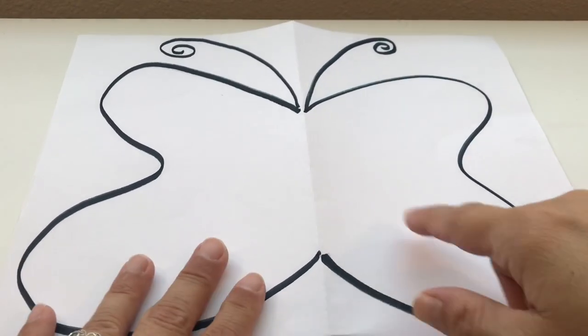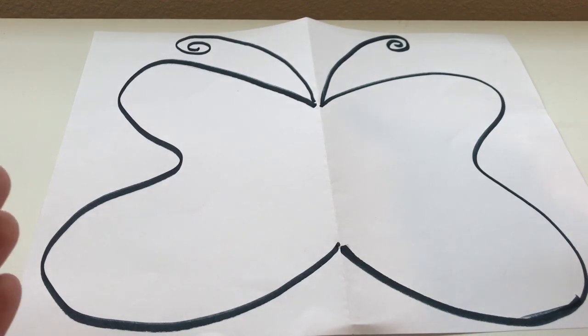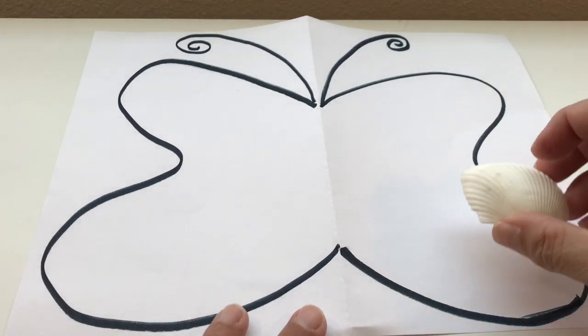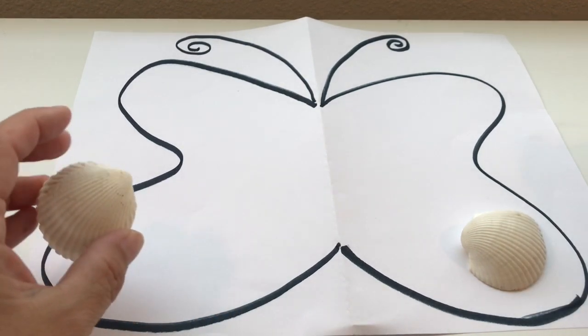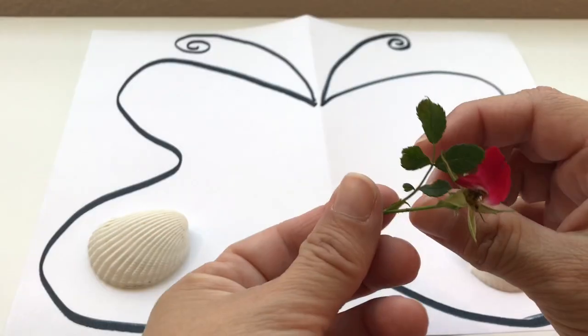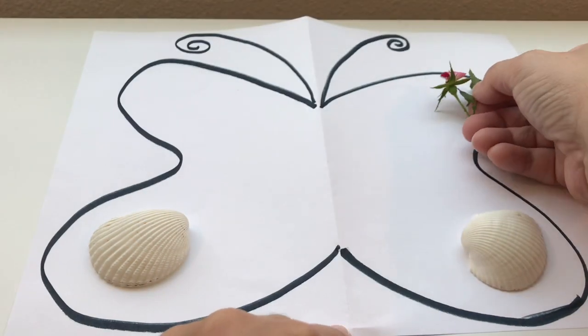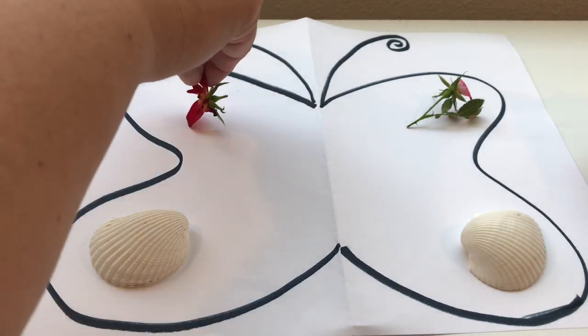Now you both have your sides, and this will be easier for some of your kids to start understanding the concept of symmetry. So maybe mommy puts a shell here, and your kiddo matches it, right? Mommy puts a flower up here, and your kiddo matches it.